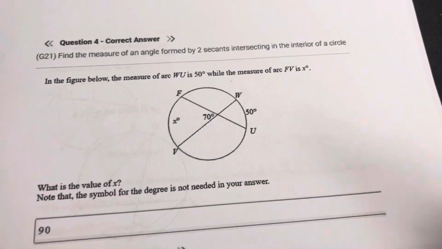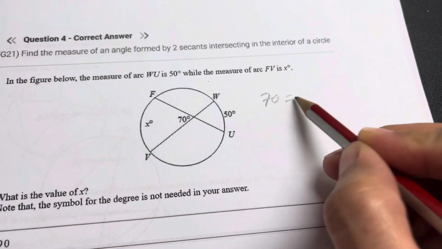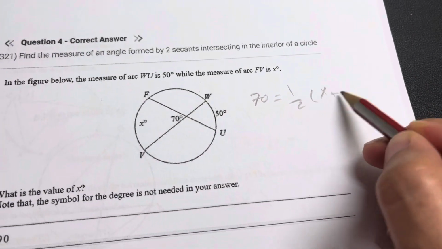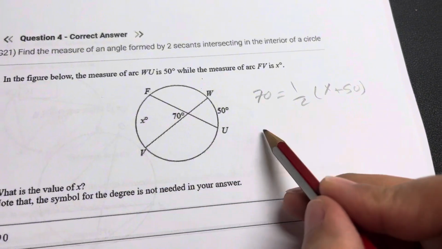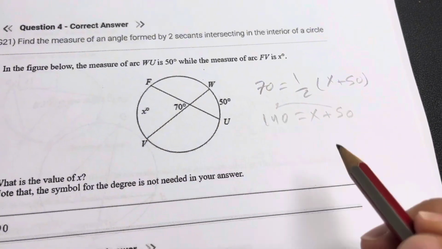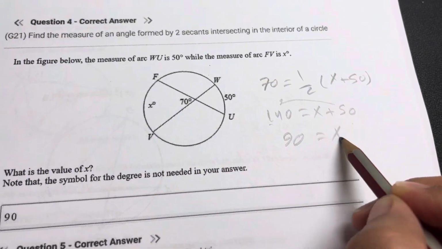Again, direct application of the rule. This angle, which is 70, is equal to half this arc plus this arc, X plus 50. So 2 times 70 is 140, which equals X plus 50. So take the 50 to the other side, 140 minus 50 is 90, so X equals 90.